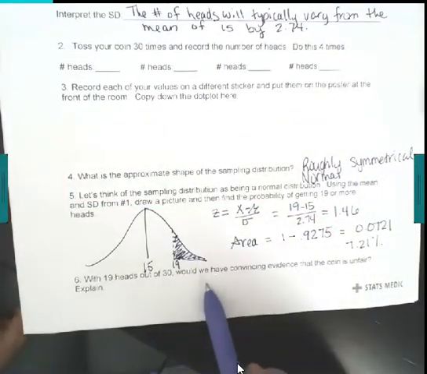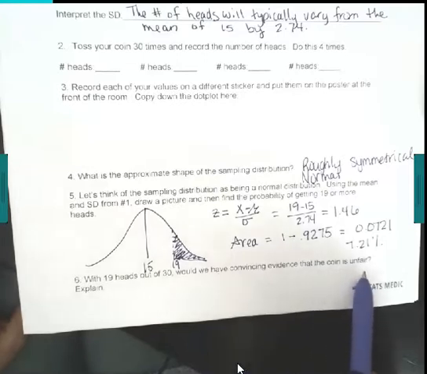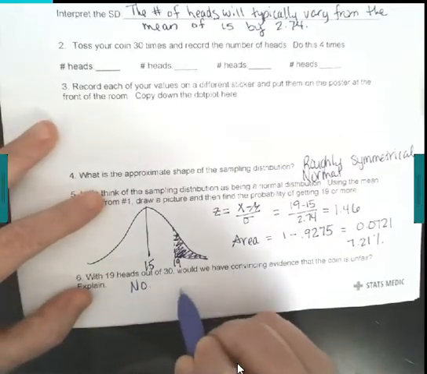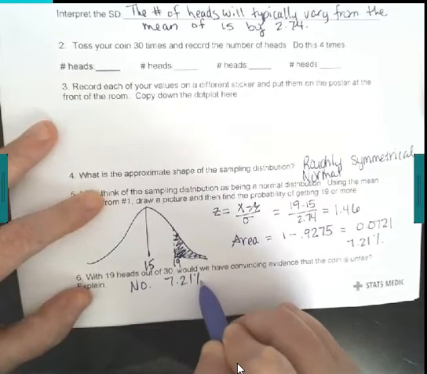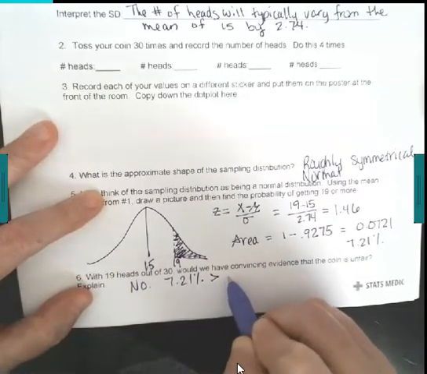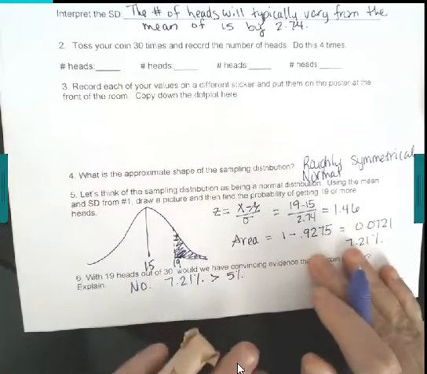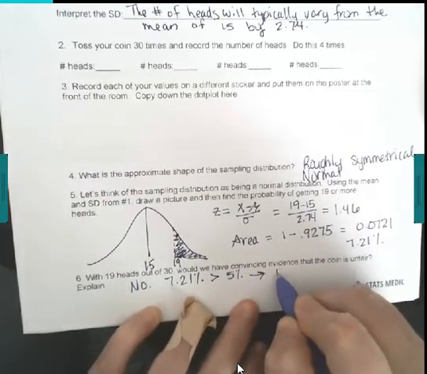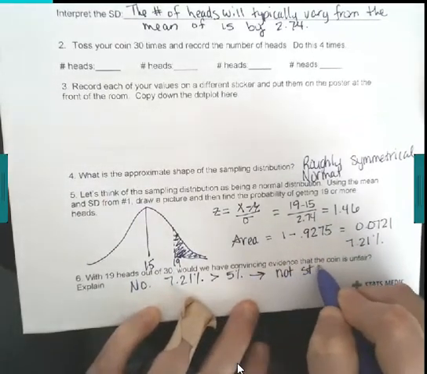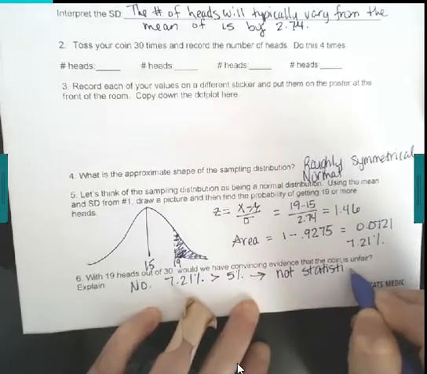All right, so with 19 heads out of 30, would we have convincing evidence that the coin is unfair? Explain. We would not have convincing evidence, and it's because of this number right here. So what you would say is, no, the 7.21% is greater than 5%. And that means it's not statistically significant.